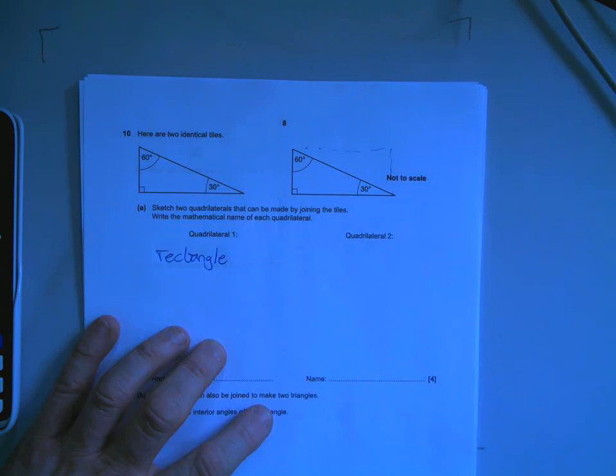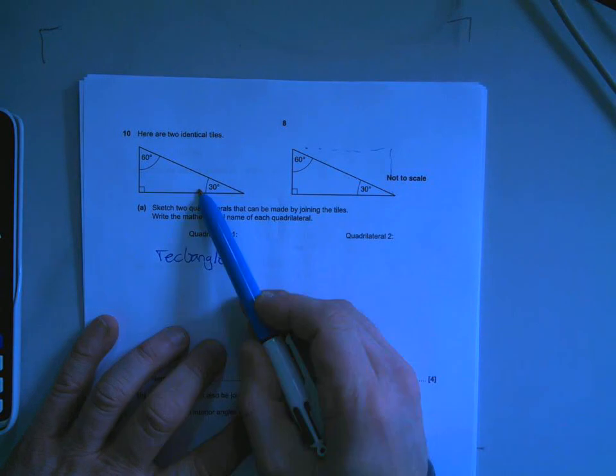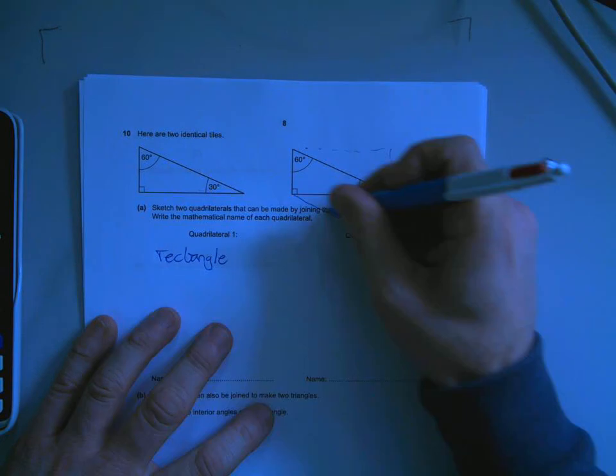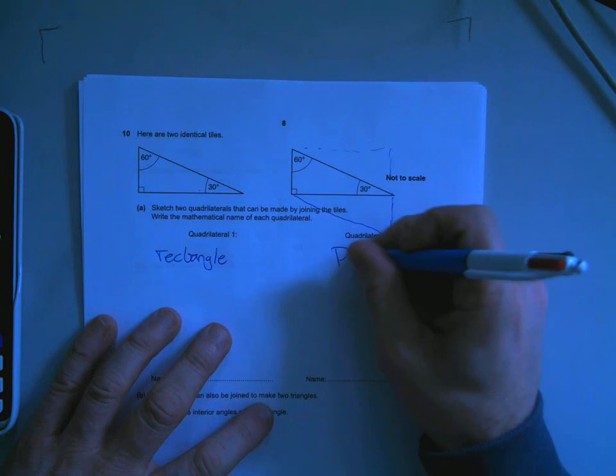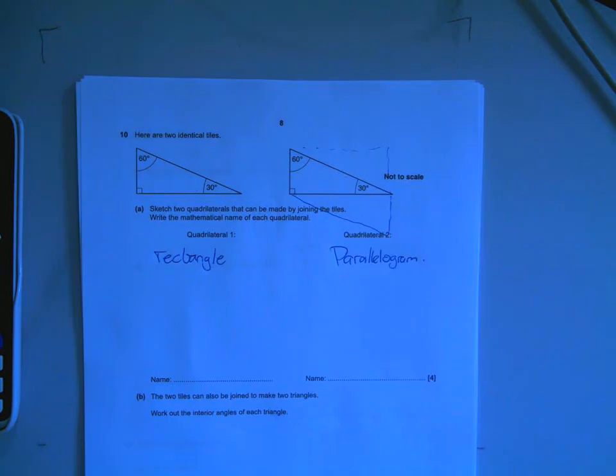All right, next one. If I turn this triangle upside down, and I can actually pop it down there and down there. I'll make that one a little bit harder for you. You can see you make a parallelogram. Okay.